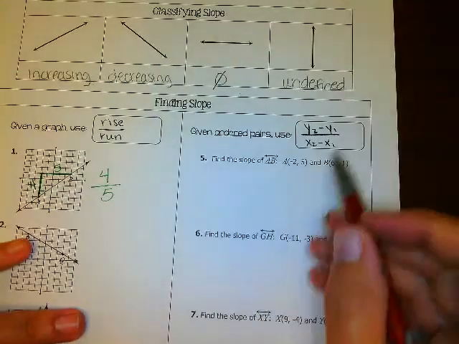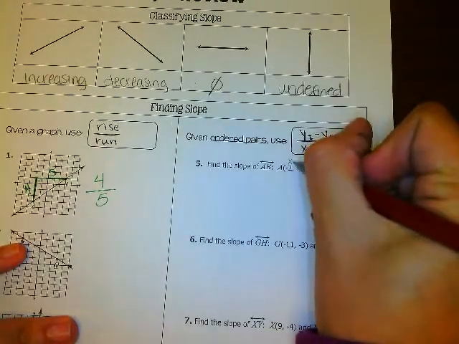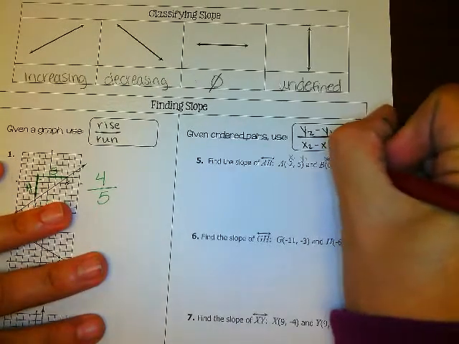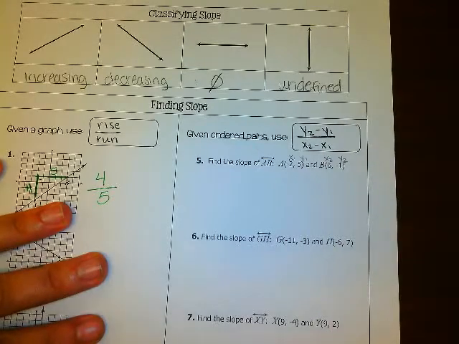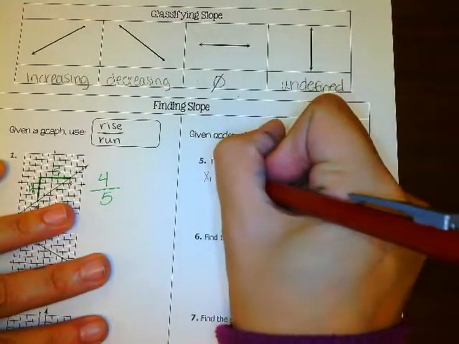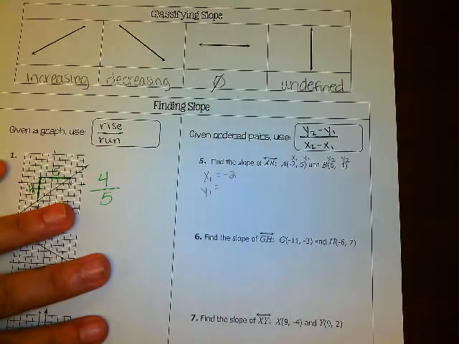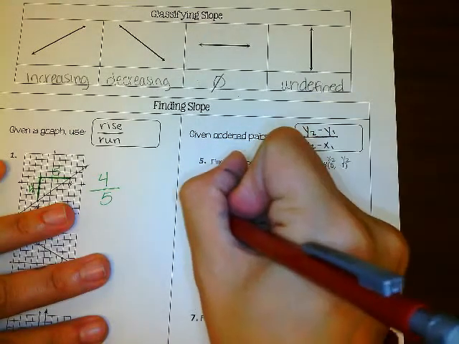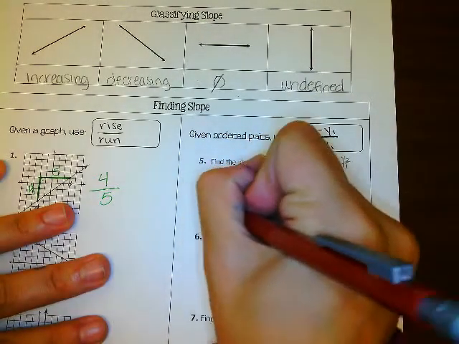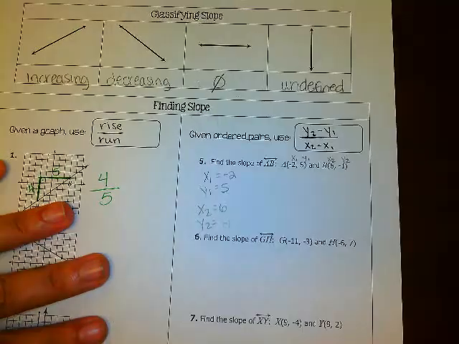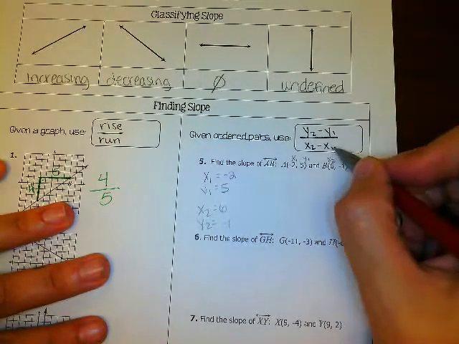Now on this side, I'm going to use this formula. So I know that's an x1, that's a y1. The only reason why I said it's x1 and y1 is because it's my first point. This is my second point, so this would be x2 and y2. Now, I'm going to plug everything in. x1 was -2, y1 was 5, x2 was 6, and y2 was -1.